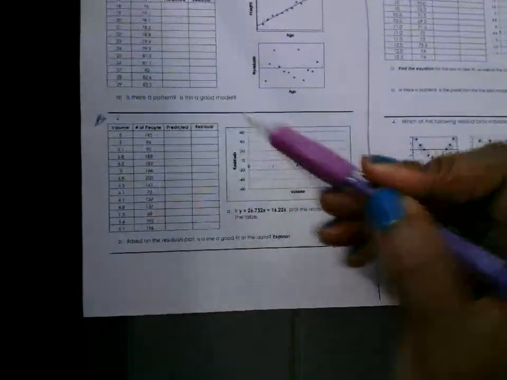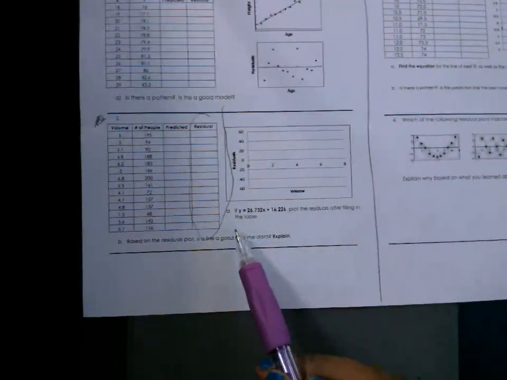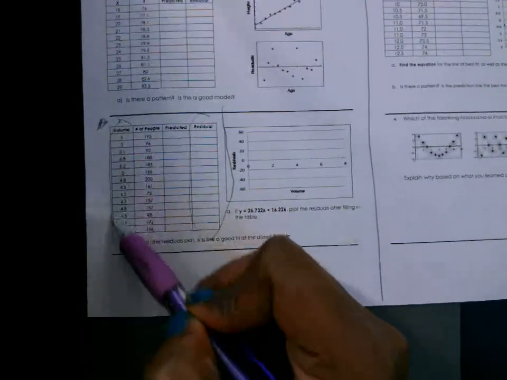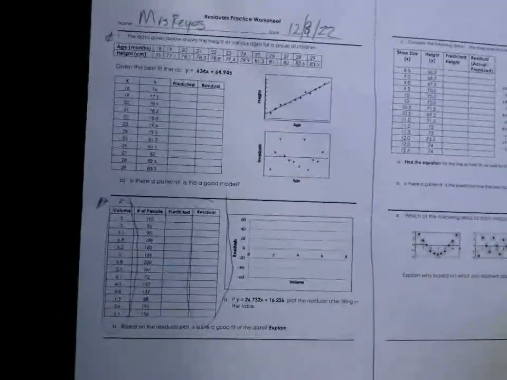Okay, when it says graph the residual, that means they want you to graph this right here. So they want you to graph the X values, the volume, and they want you to graph the residual points on this graph, okay? So I want you to do that on your own. We'll get as far as we can, and then we'll try to finish it up tomorrow.